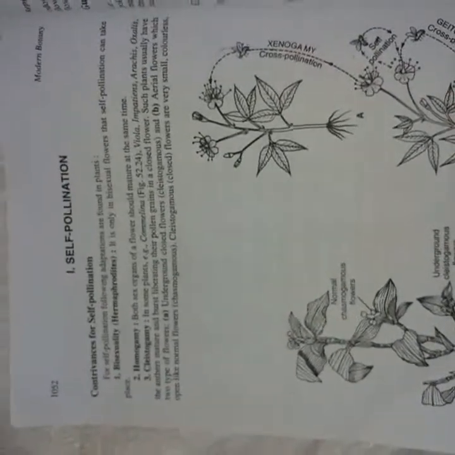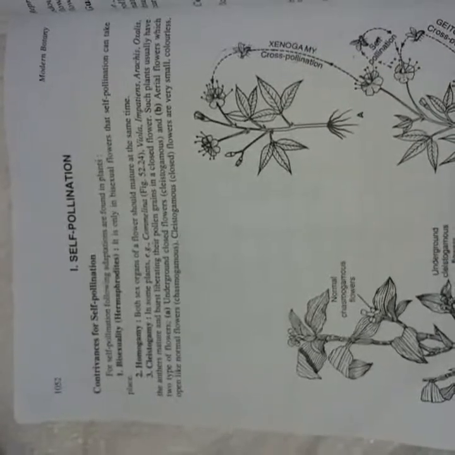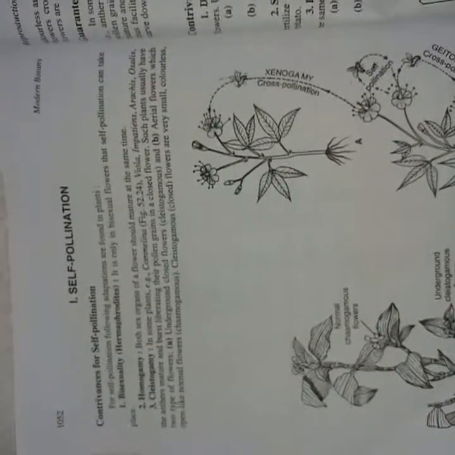Second is homogamy. Homogamy means both sex organs, androecium and gynoecium, of a flower should mature at the same time. It is the most important part of self-pollination. If both sex organs do not mature at the same time, then self-pollination is not possible.